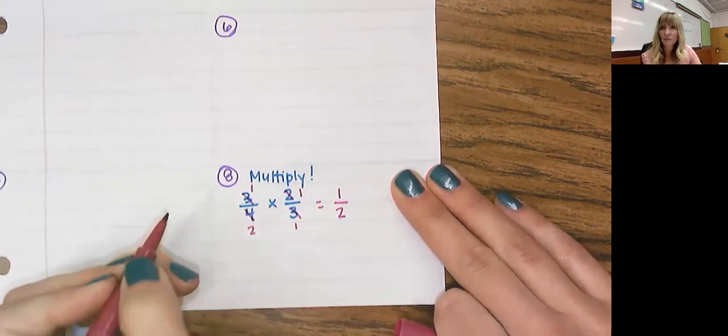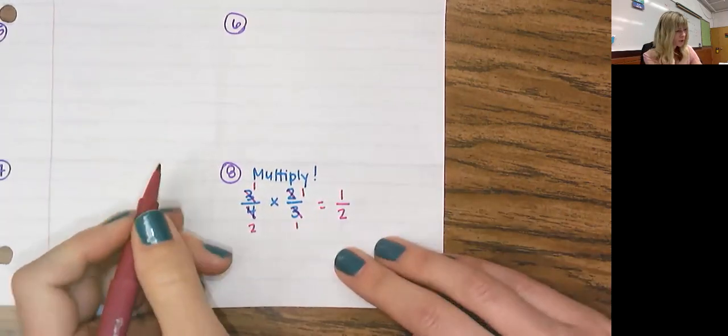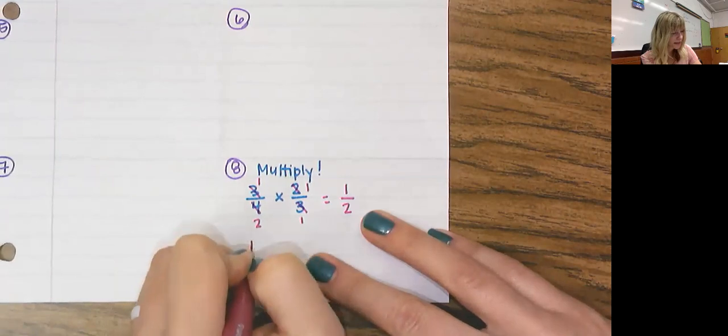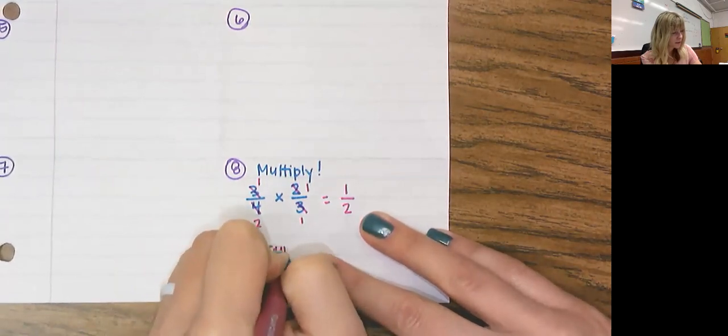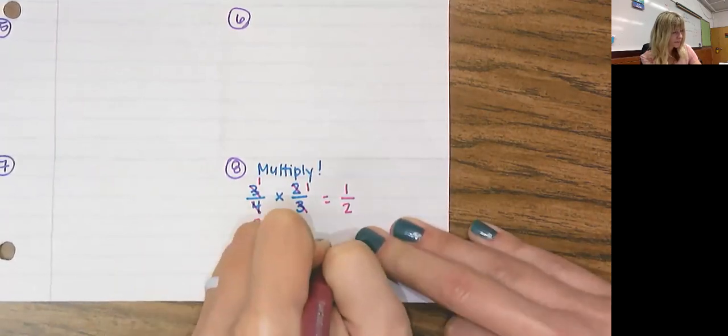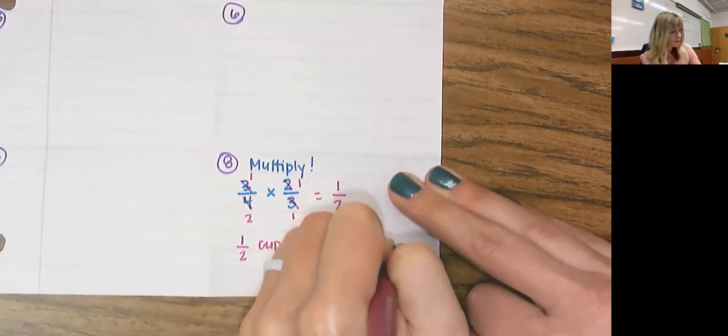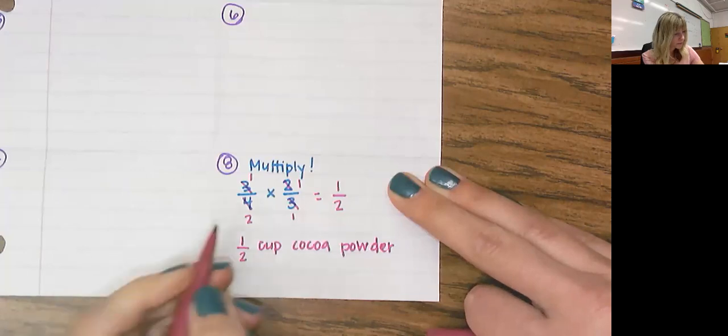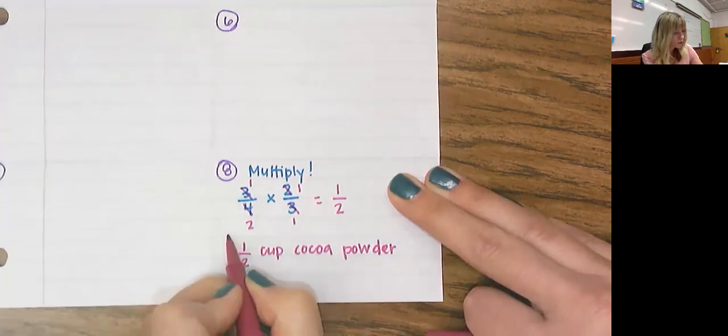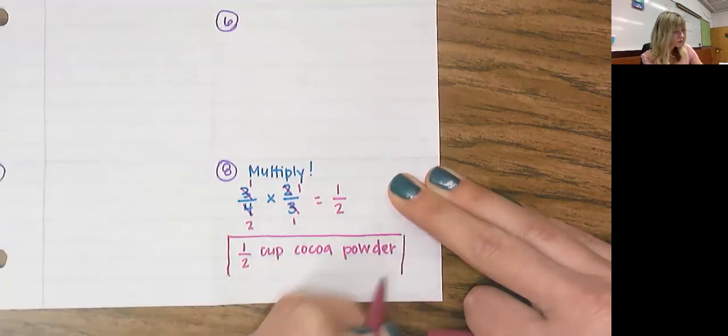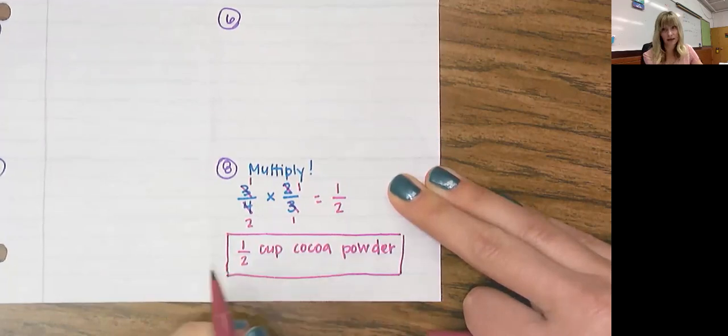Now relate this back to the question. How much cocoa powder should she use? 1/2 cup cocoa powder. The trickiest part of these problems is deciding, should you multiply or should you divide?